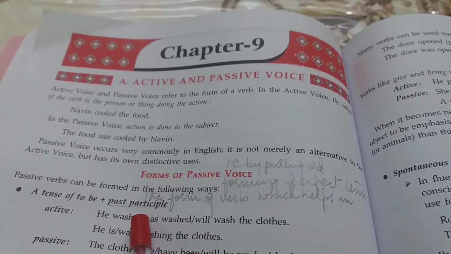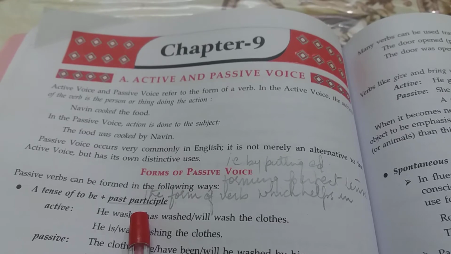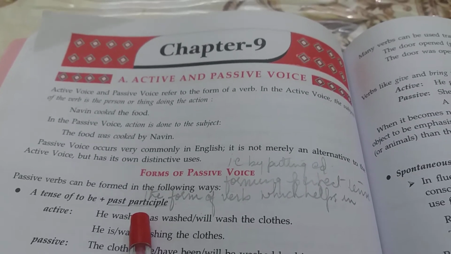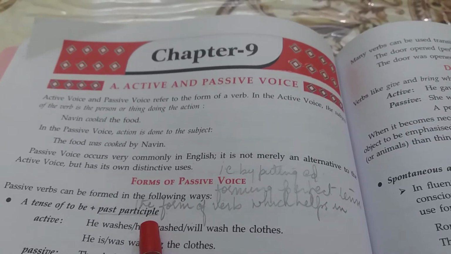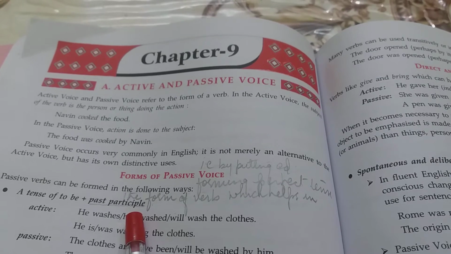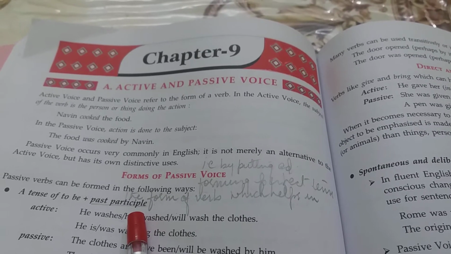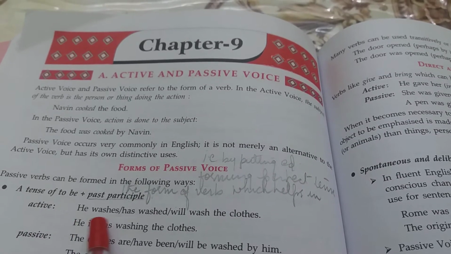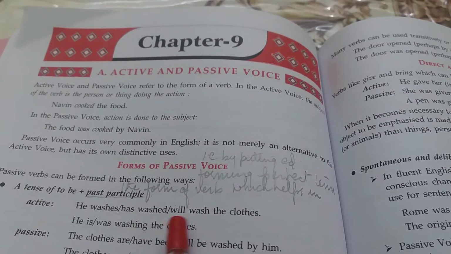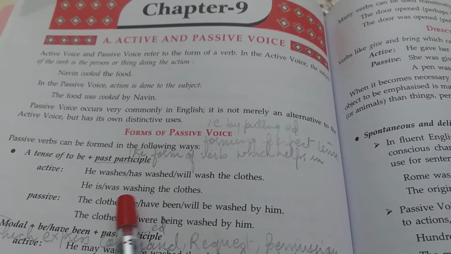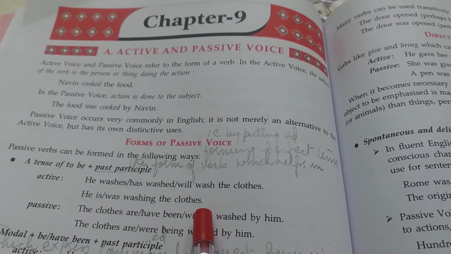First and foremost, I would like to explain past participle. What is past participle? It is the form of the verb which helps in forming the perfect tense. We always put ed to the past participle. Active: he washes, has washed, will wash the clothes. He was washing the clothes.